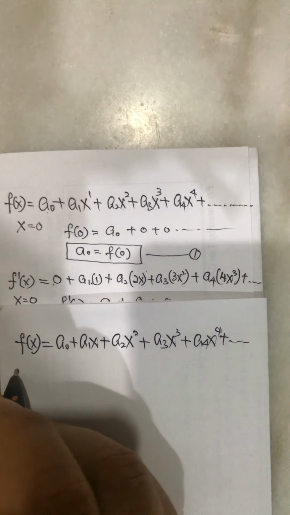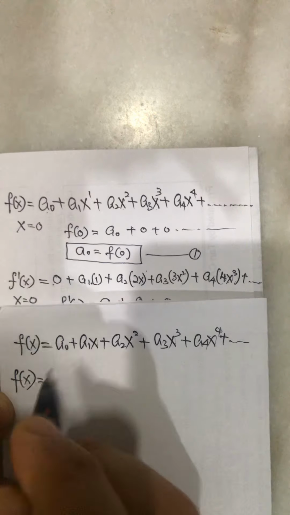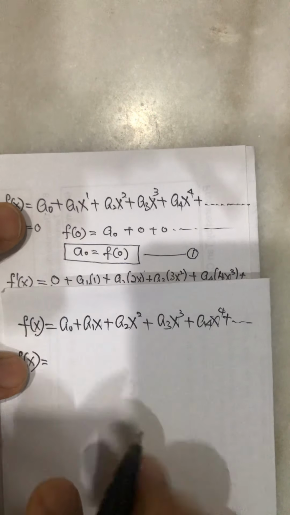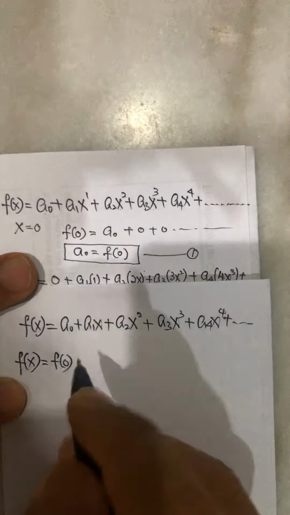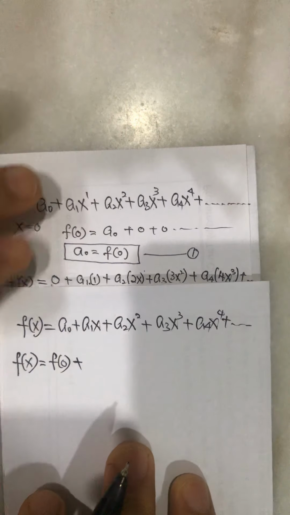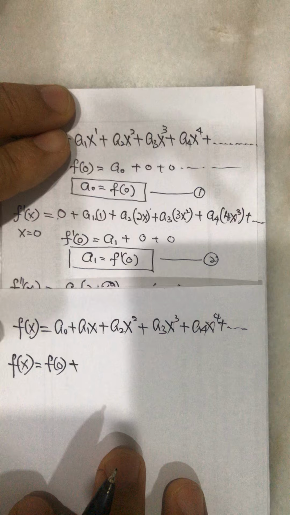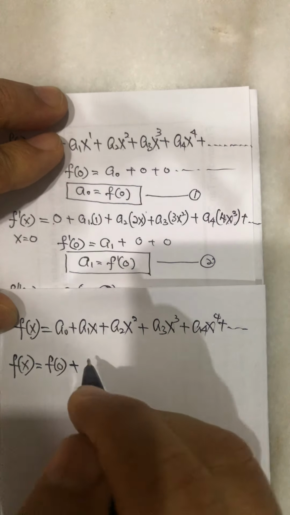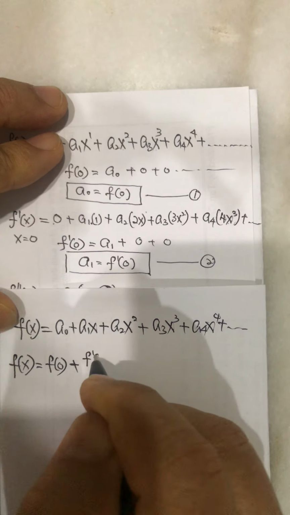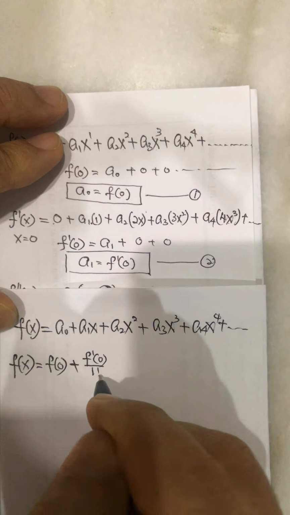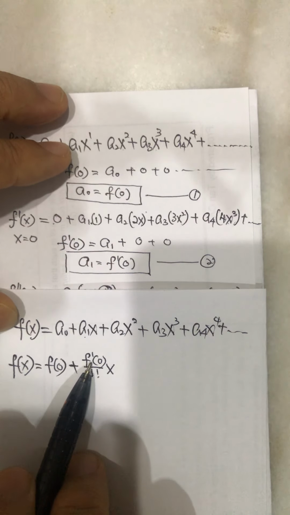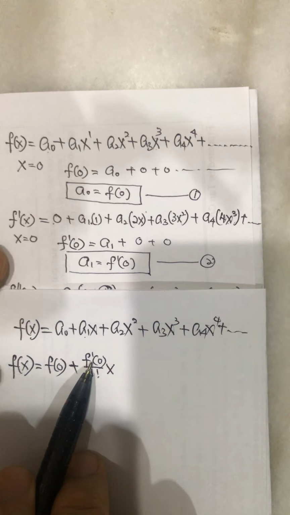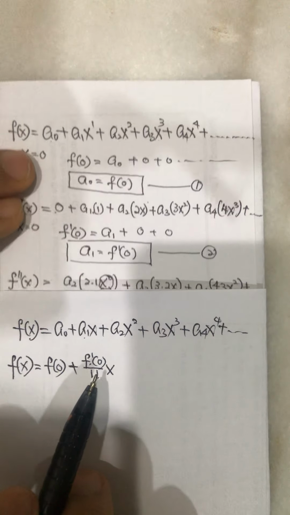So what is your a0? A0, number 1, is f of 0. You see, this is f of 0. Okay, what is your a1? Look at what is our a1 just now. This is our a1. So the a1 will be f prime 0 over 1 factorial x. That means the first derivative at 0 over 1 factorial.